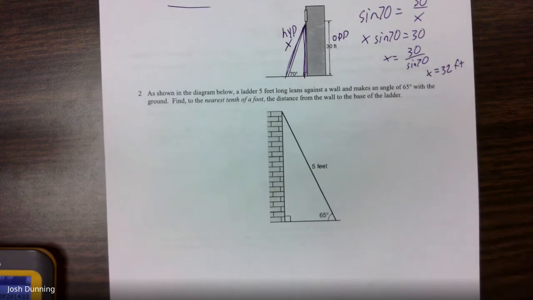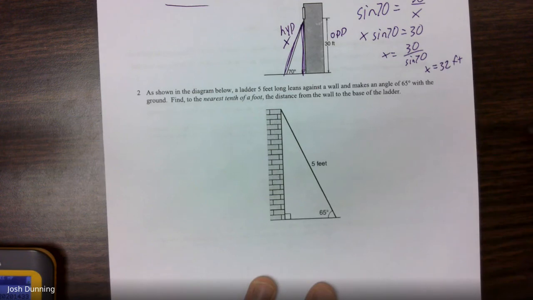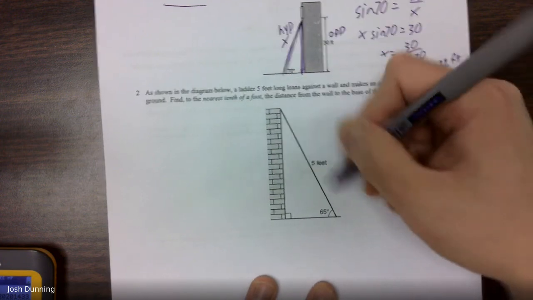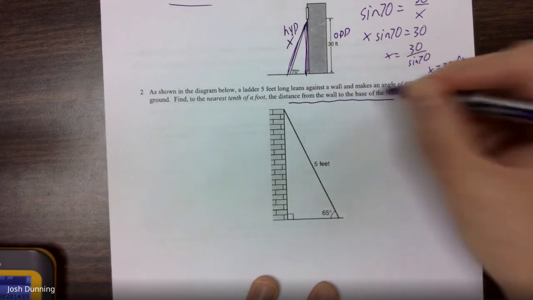As shown in the diagram below, a ladder 5 feet long leans against the wall and makes an angle of 65 degrees with the ground. Find to the nearest tenth of a foot the distance from the wall to the base of the ladder. Well, they got most of this labeled for us here already. So we didn't know where to put the 65. They did it for us. The ladder's 5 feet long. There we go.